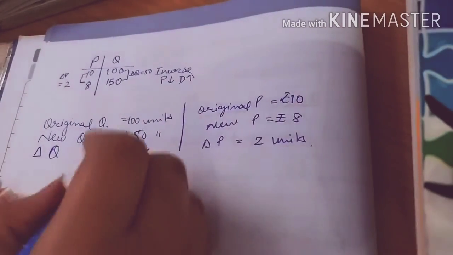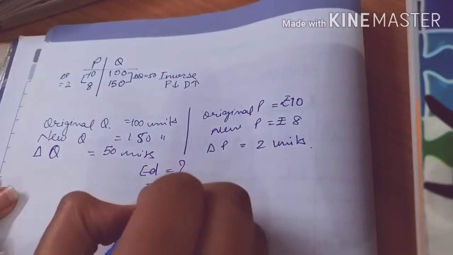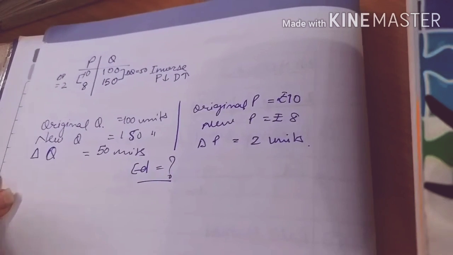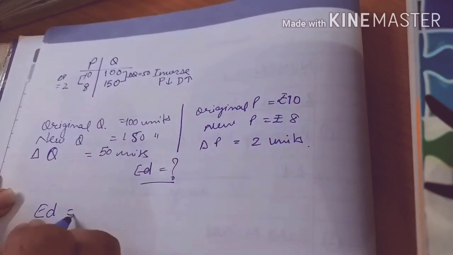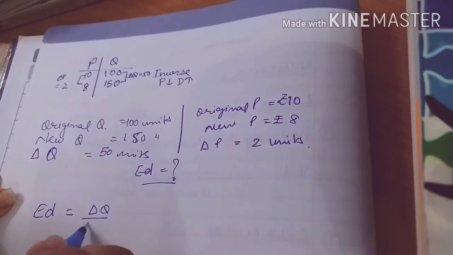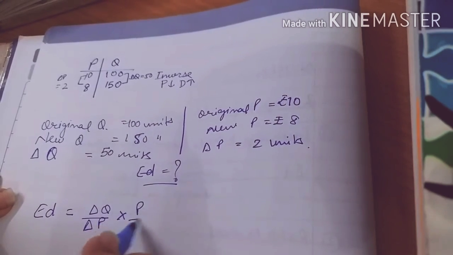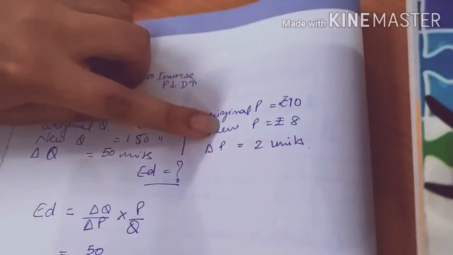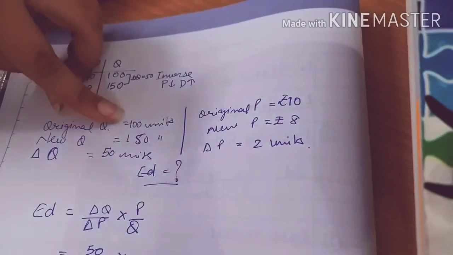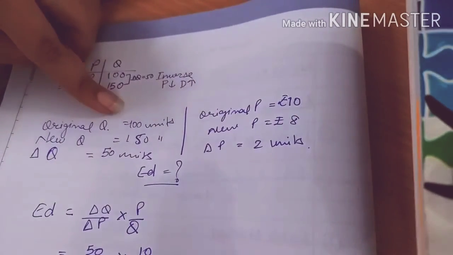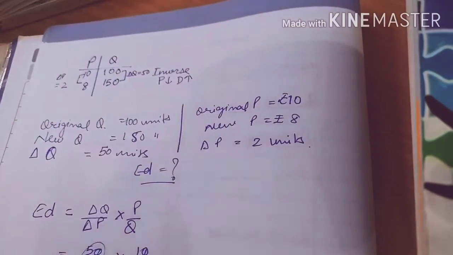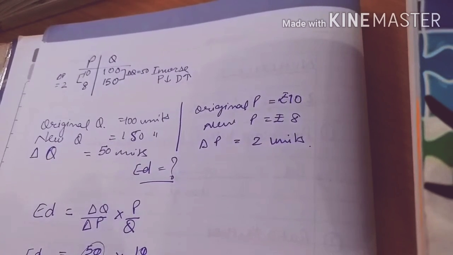So you are given everything, and you just need to find the elasticity. I hope you remember the formula of elasticity of demand. ED is delta Q upon delta P into P upon Q. What is delta Q? It is 50. Delta P is 2. Original P is 10. Original Q is 100. Just cut everything and you are left with 5 by 2. ED is 5 by 2, and ED will come in points obviously.